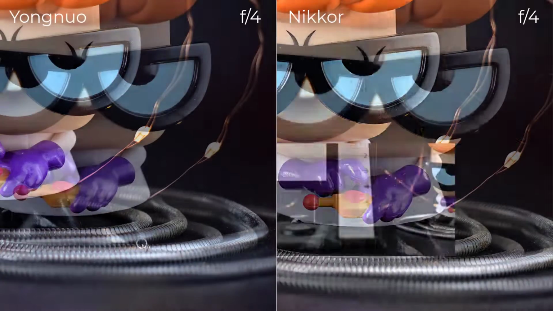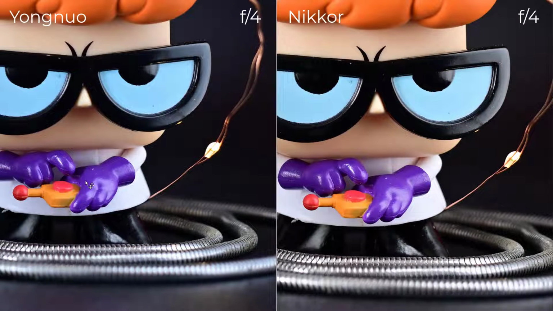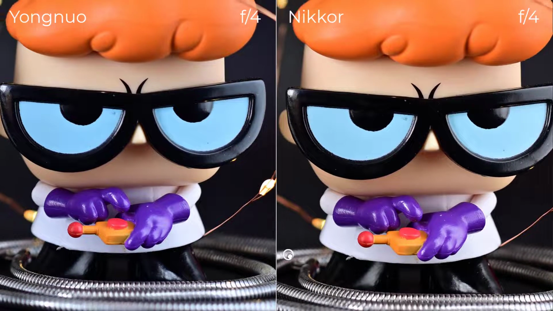Okay, and here we can start seeing a bit of difference in the color rendition. Not really important, but we can see that the color of the gloves is slightly different. And here we are looking at it on the screen that has been calibrated, so the colors are really nice.